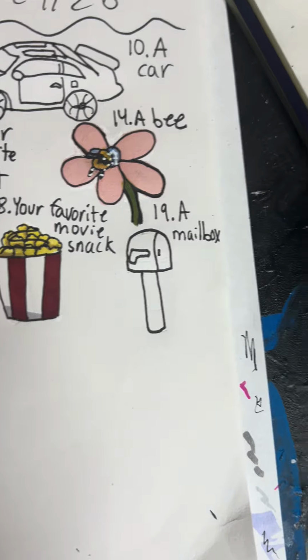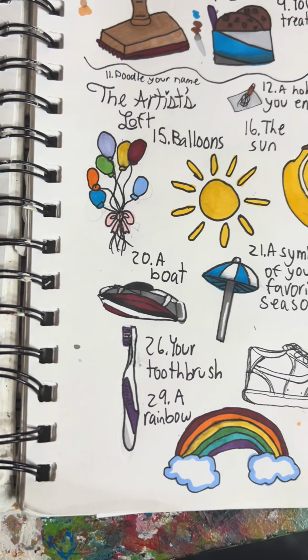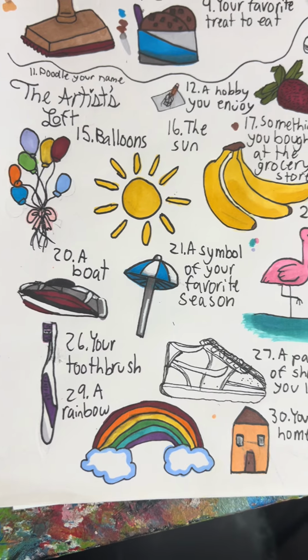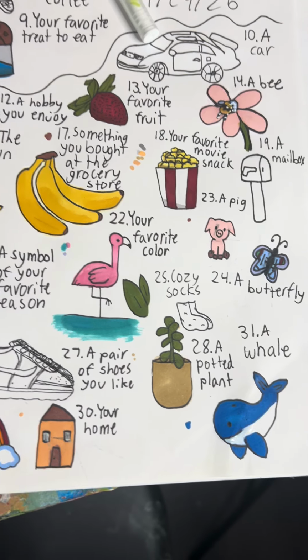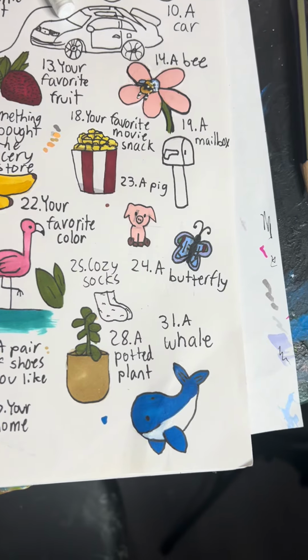Your favorite movie snack, I drew popcorn with chocolate drizzle. And 19, I drew a mailbox. For 20, it was a boat. For 21, a symbol of your favorite season, so I did an umbrella for summer. Your favorite colors, so I drew a picture with my favorite colors.